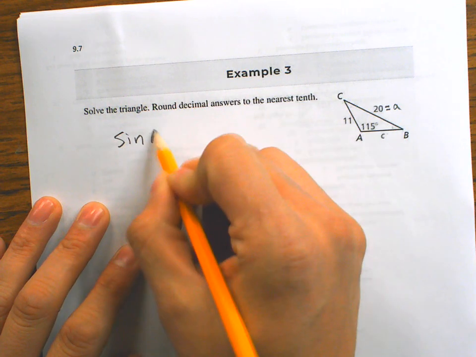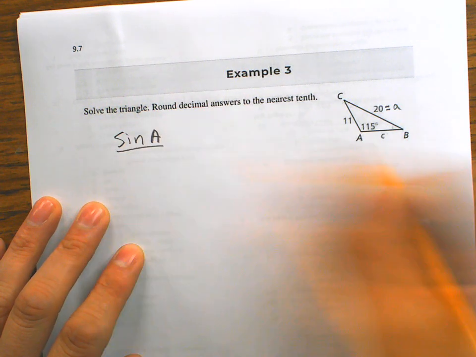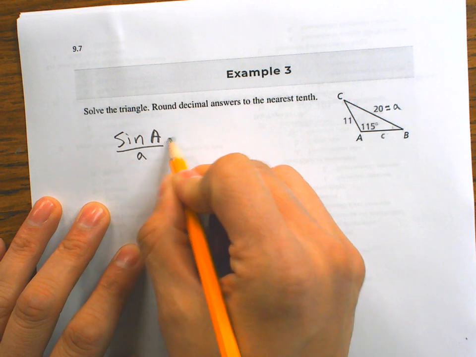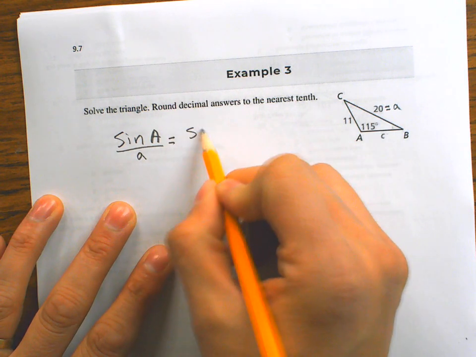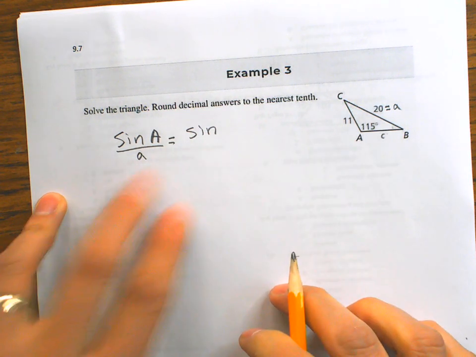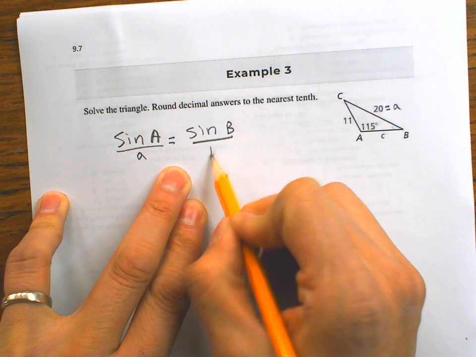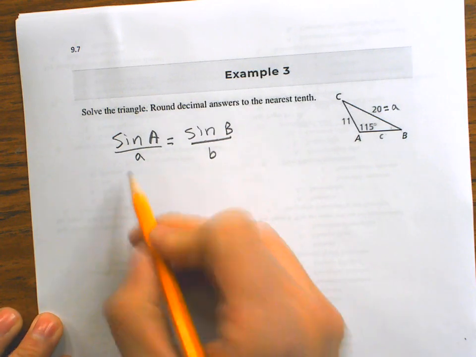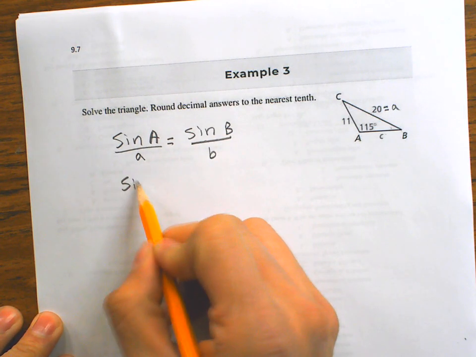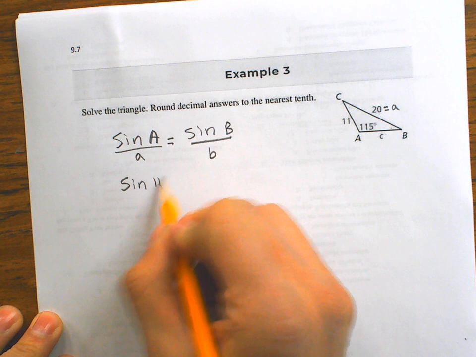The sine of A over little a is going to be equal to the sine of B over little b. And I know what these are. Angle A is 115.